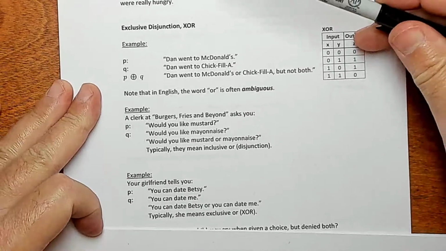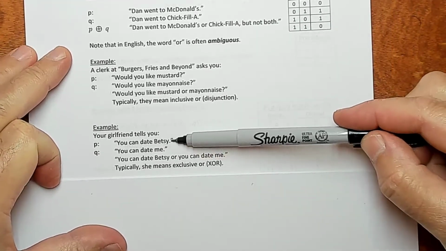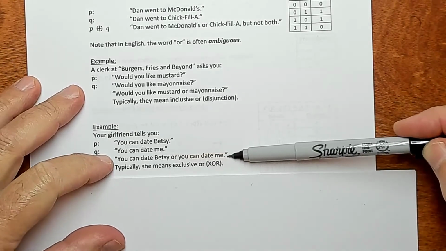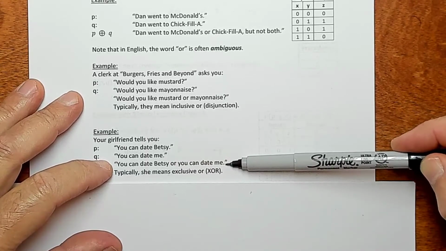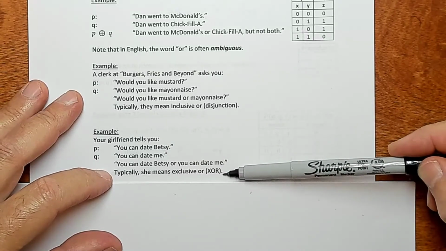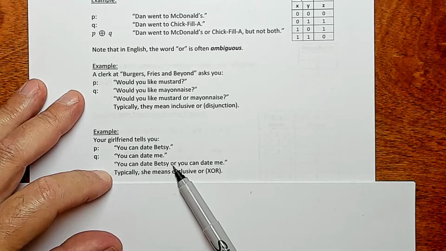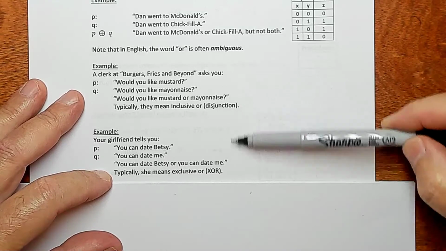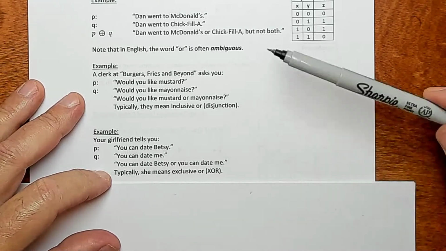But let's say your girlfriend uses this phrase. So you can date Betsy is one proposition. You can date me, but let's say she uses or this way. She says you can date Betsy or you can date me. Not always, but typically she means exclusive or. That is, it's not okay to date her and Betsy. But she's not saying, but not both. So the problem here is that in English, the meaning of the logic is sometimes ambiguous.